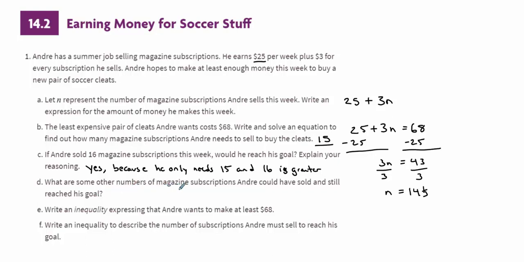What are some other numbers of magazine subscriptions Andre could have sold and still reached his goal? So anything more than 15, right? He could have sold 17, 18, 19, 50, 100. Anything greater than 14 1/3.